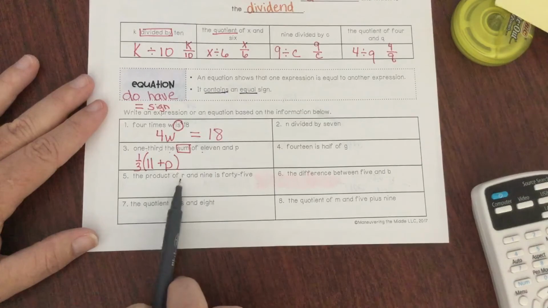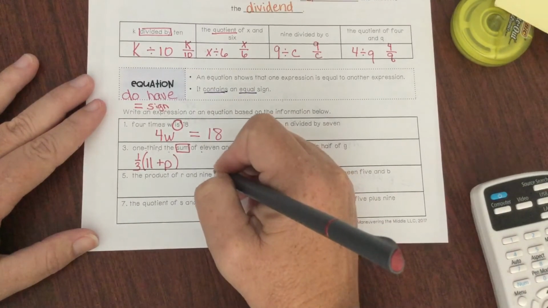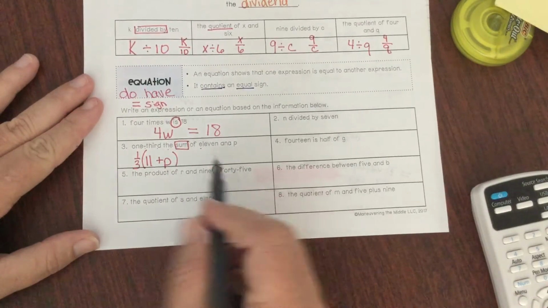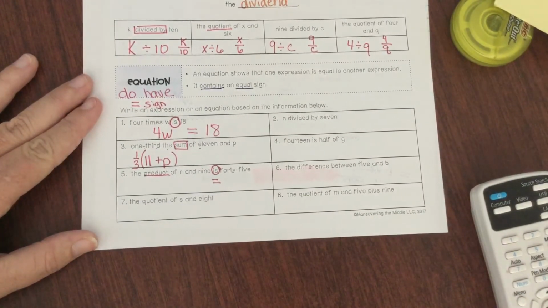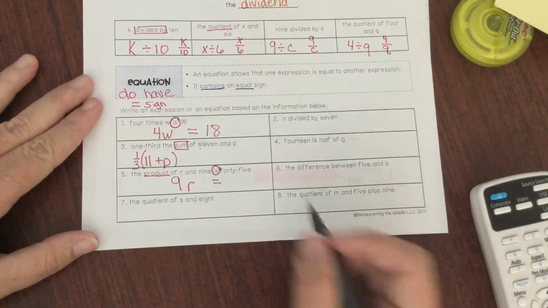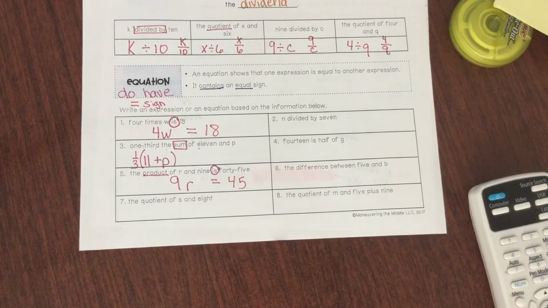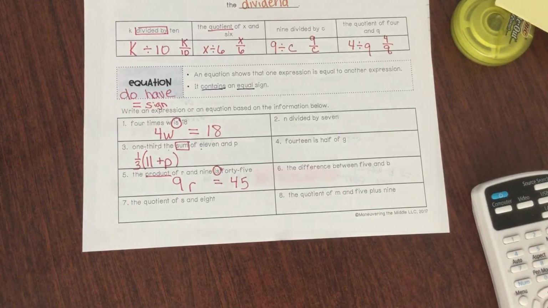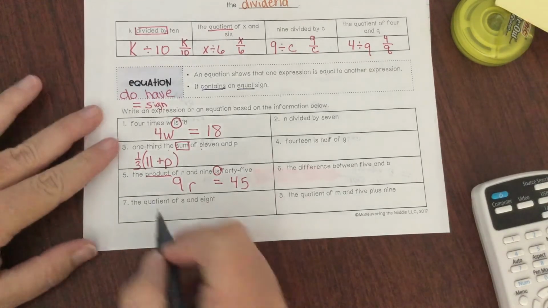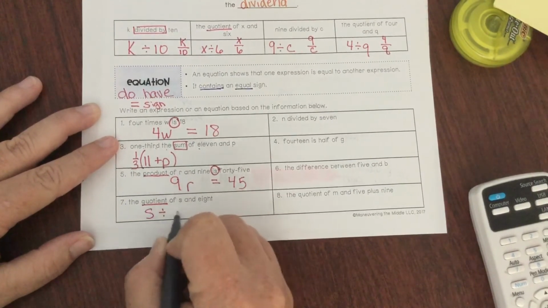Number 5, the product of R and 9 is 45. Is this going to be an expression or an equation? An equation, because it says is. So there's going to be an equal sign. And product tells me I'm going to be doing what? Multiplying. So it's going to be 9 times R is 45. Number 7, the quotient of S and 8. Is it going to be an expression or an equation? Just an expression. And I know that I'm going to be doing what to my two numbers? Dividing S and 8.